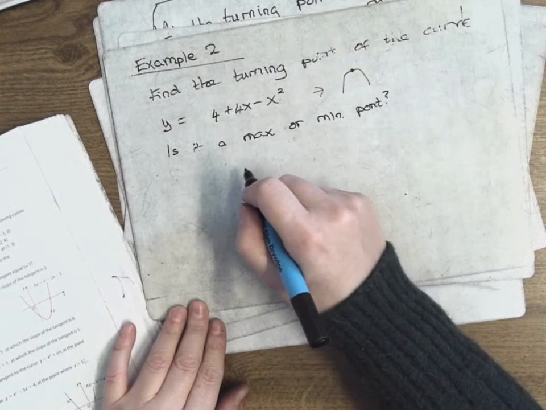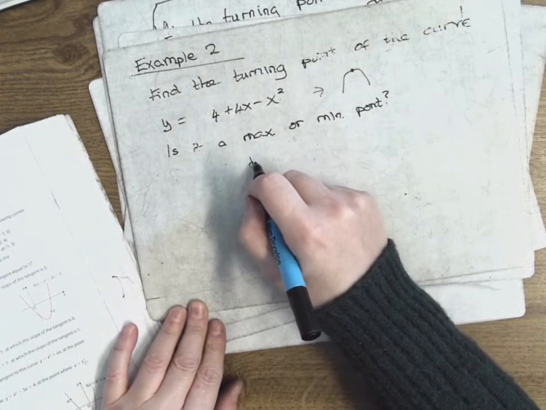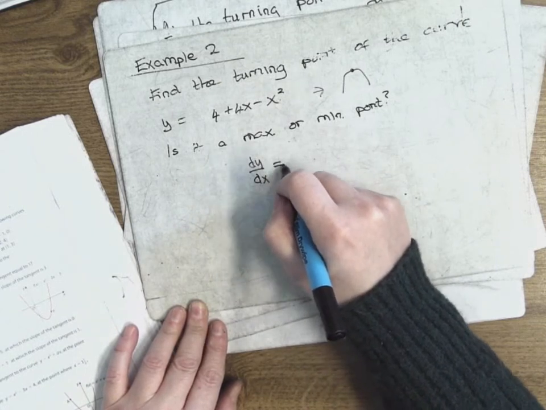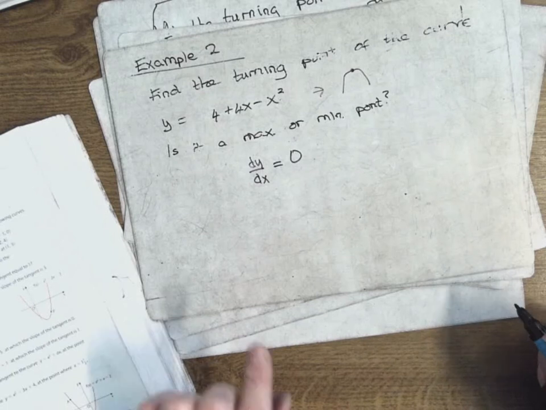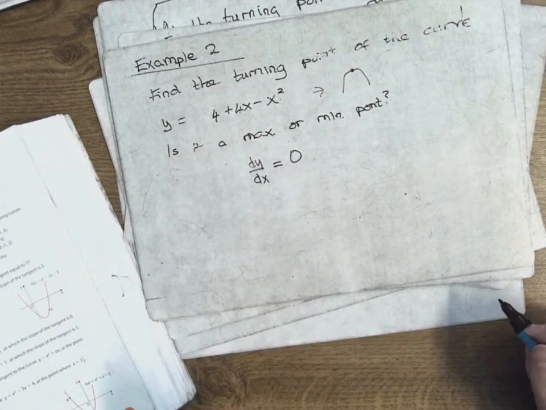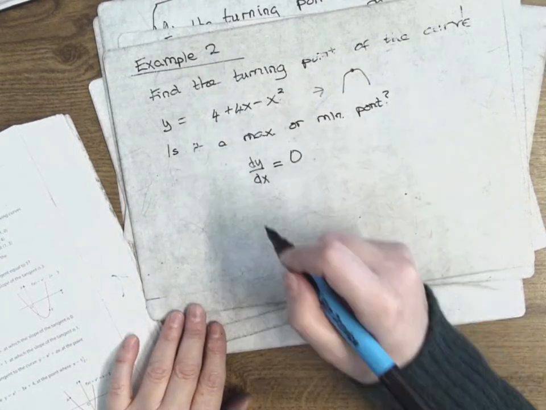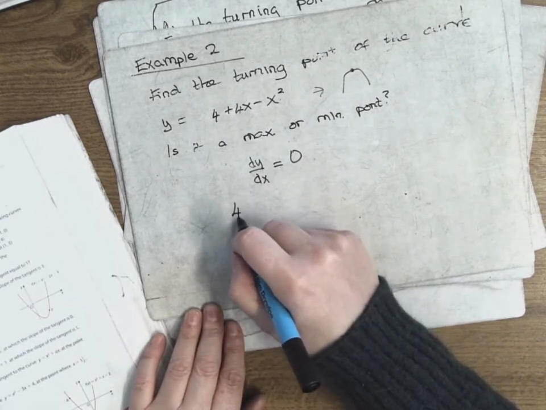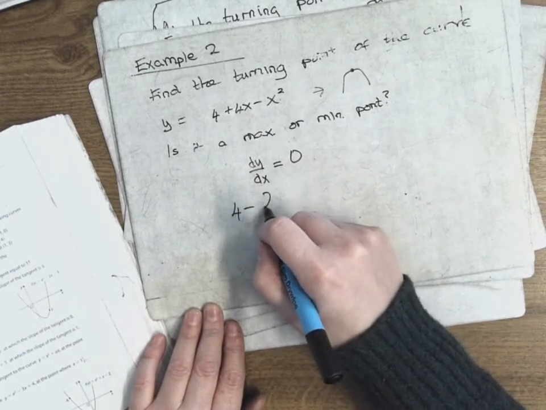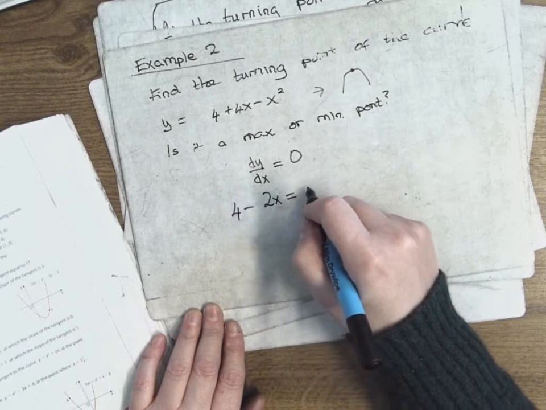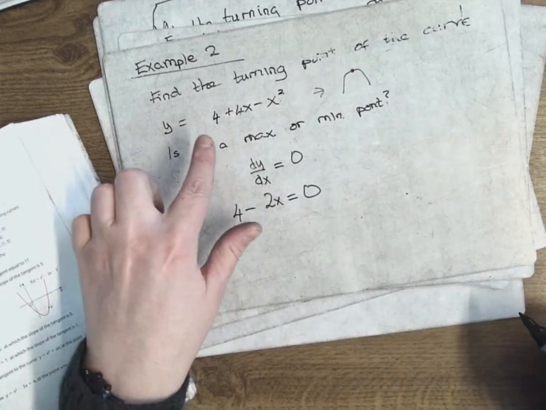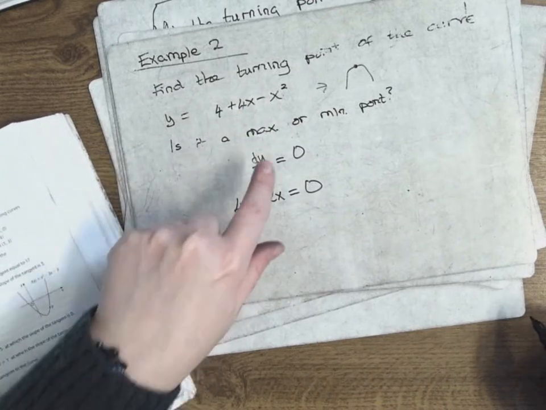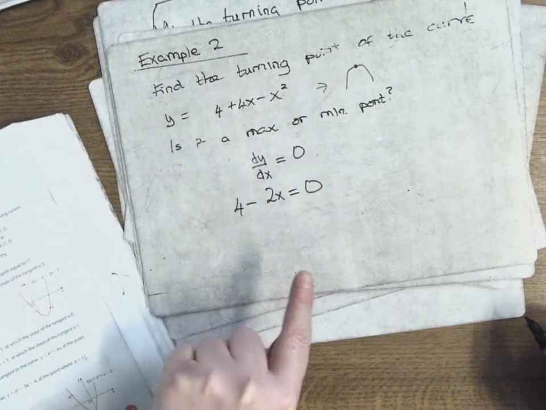So find the turning point. You would say, at the turning points, dy/dx equals 0. That's the rule. So to get dy/dx, we differentiate. So differentiating here, what will I get? 4 minus 2x, and you let that equal 0. So differentiate 4, you get nothing. Differentiate 4x, you get 4. Differentiate minus x squared, you get minus 2x.